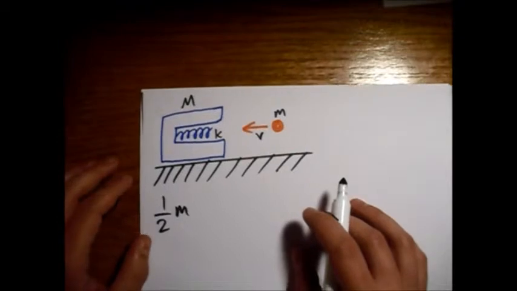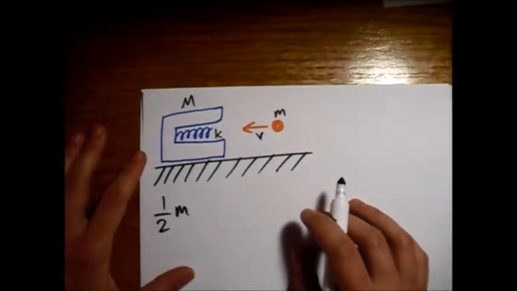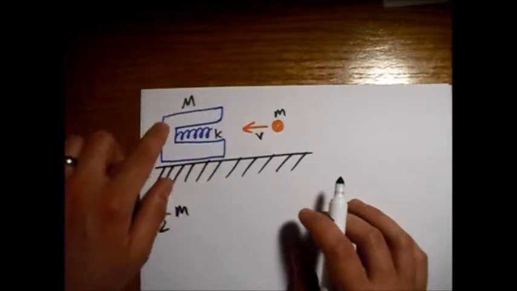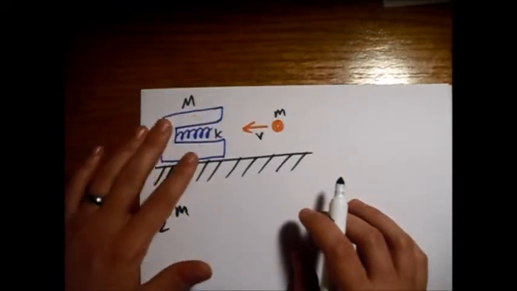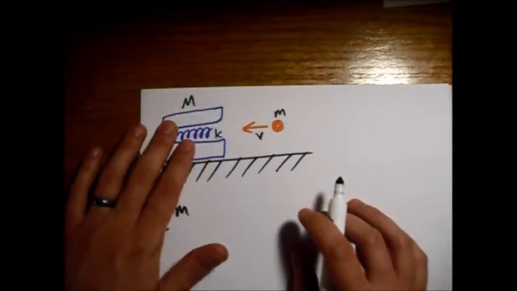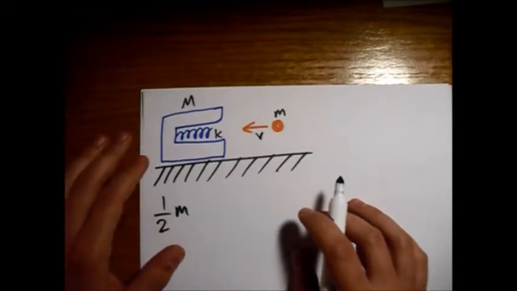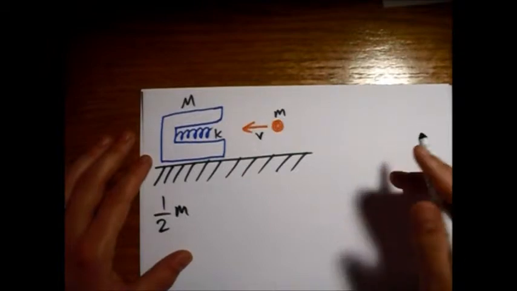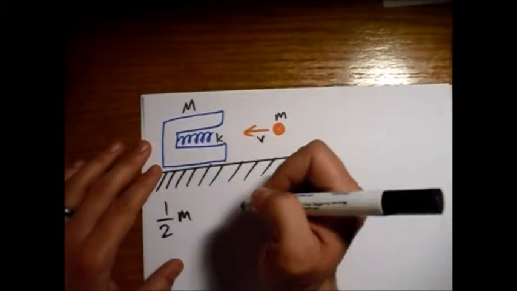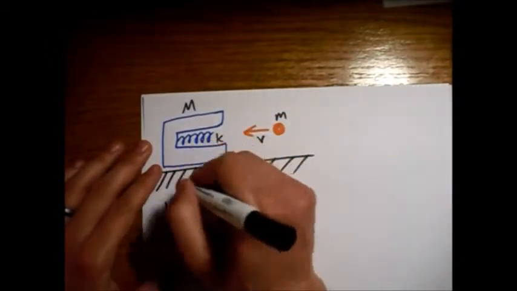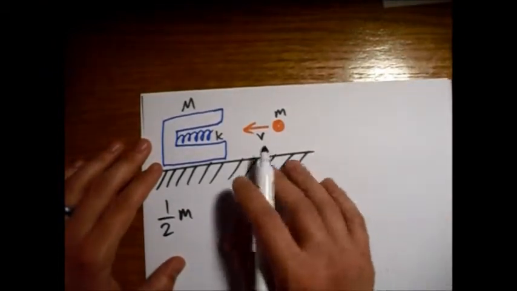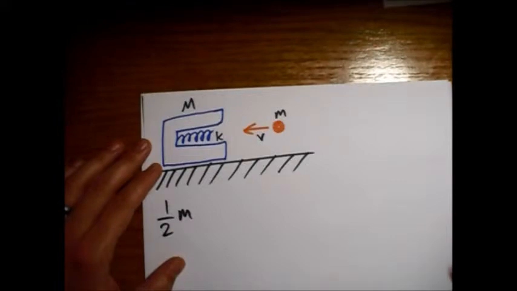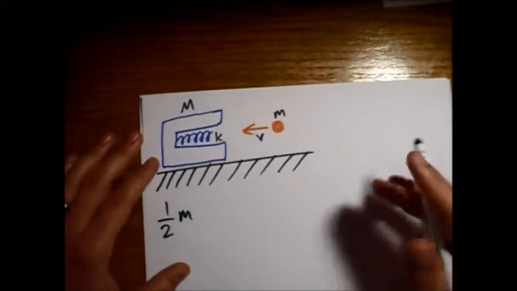And then when they're both going the same velocity, when the spring is compressed fully, that will be a different velocity, and we'll just call it v sub e, for equal velocity.